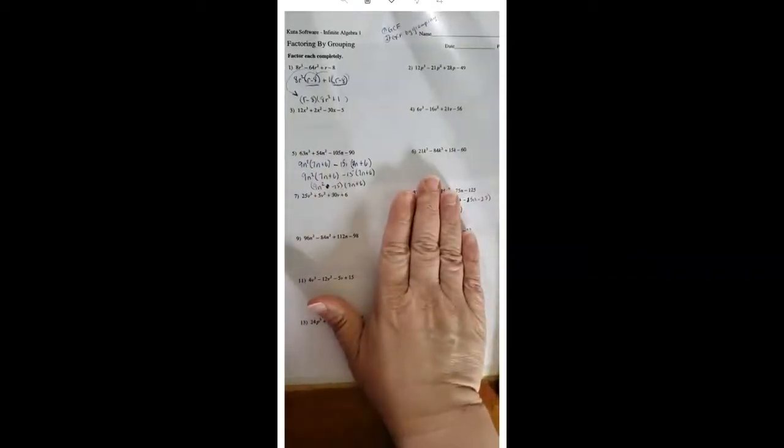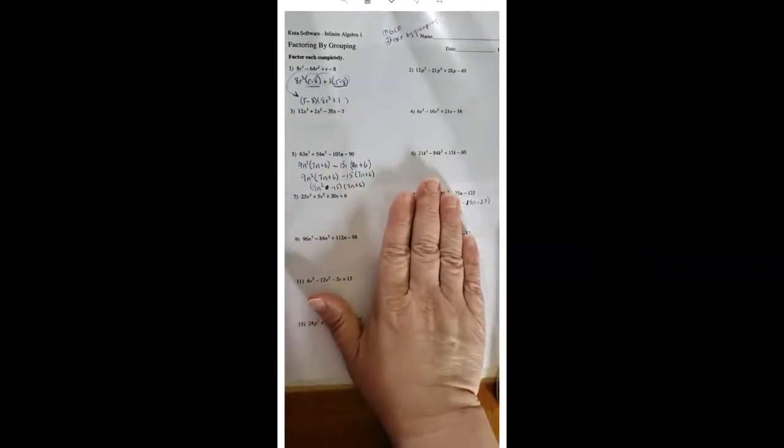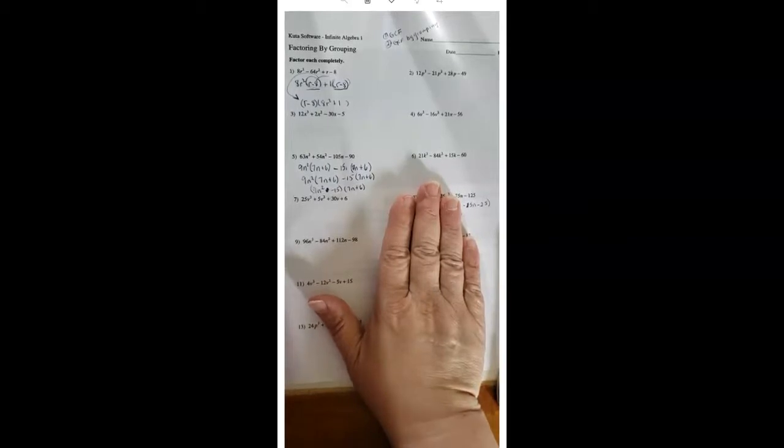Okay, let's look at those two then. Well, they both have a negative sign, and they both have at least a 5 in them. So I'm going to put that as a negative 5, and then 3n plus 5.